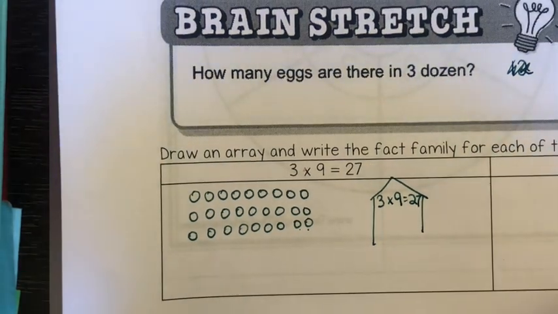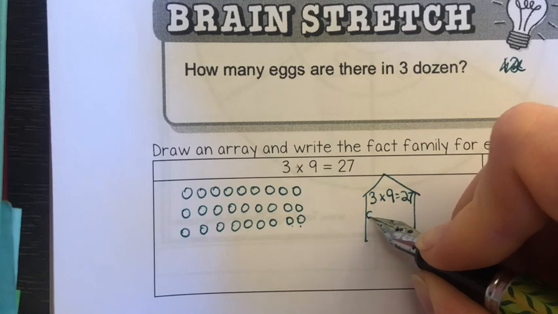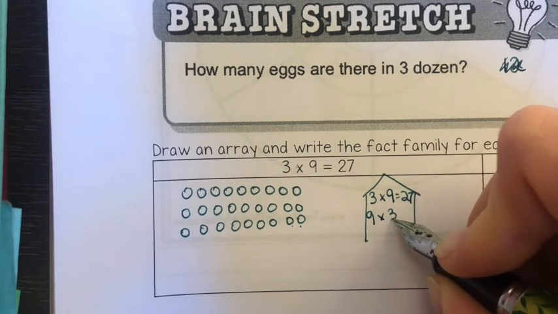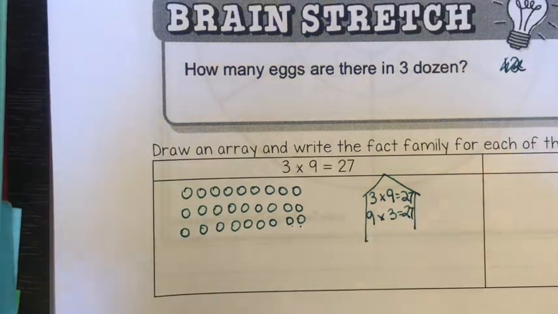Okay, I made my house too small. They're going to be cramped. 9 times 3 is 27. Remember, if I turn my array on its side, it's the same.